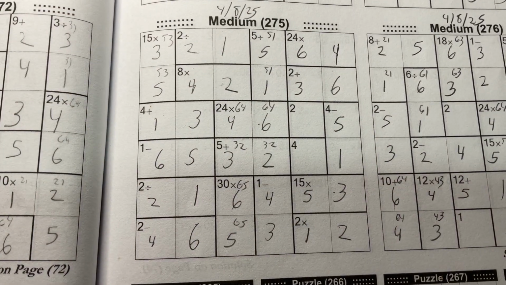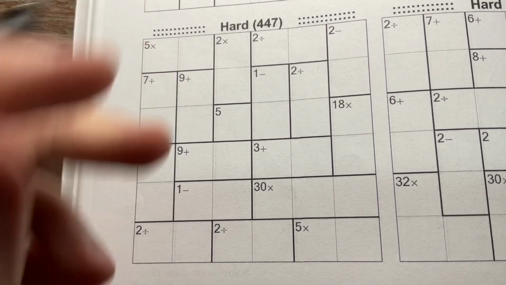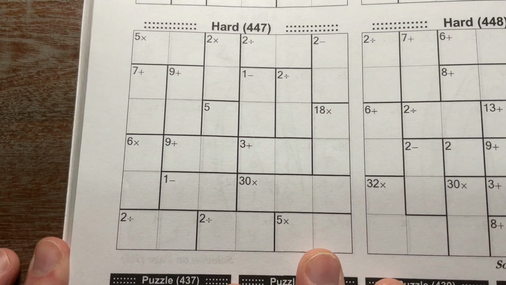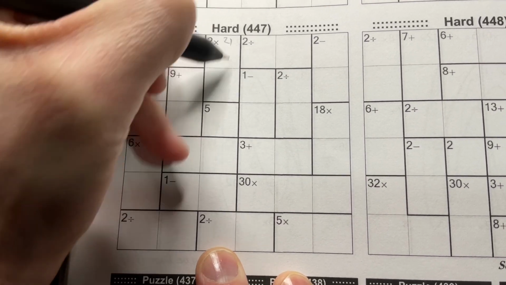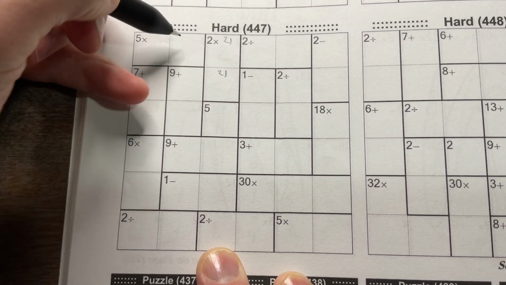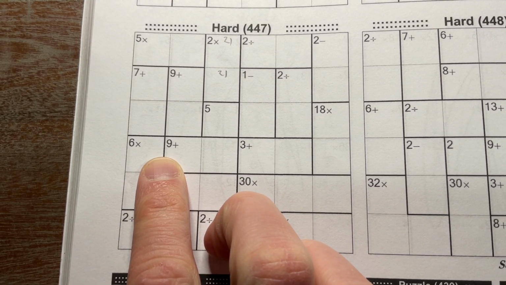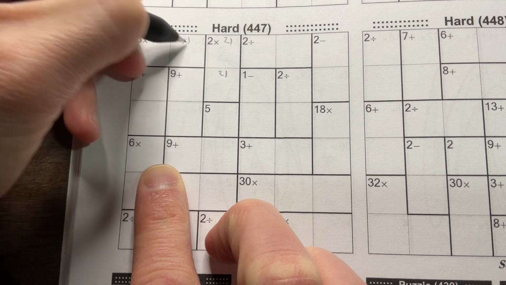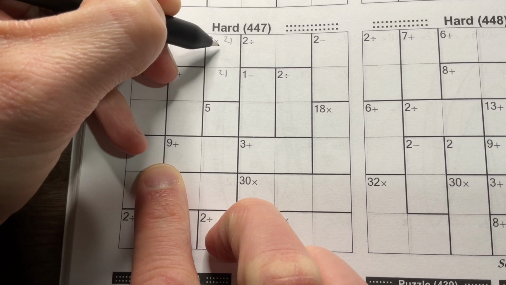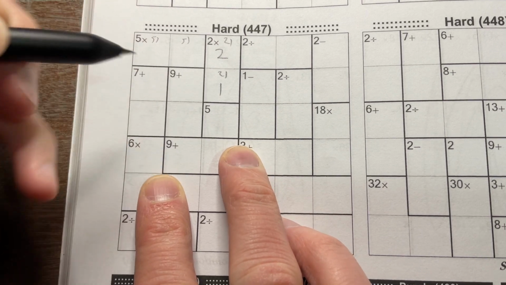Let's go to the hard. See what hard is doing for us today. So first of all, 2 numbers that multiply to 2, that's going to be 2 and 1. 2 numbers that multiply to 5, that's going to be 5 and 1. Get my microphone here. 5 and 1. Now, since this is 5 and 1, this cannot be 1, so this has to be 2, and this is going to be 1.